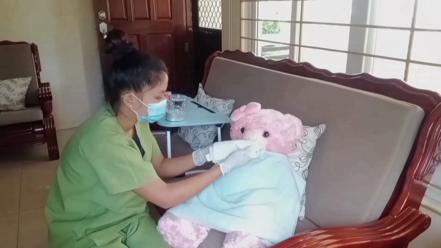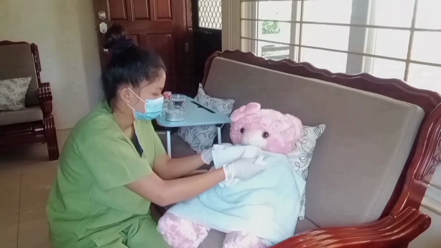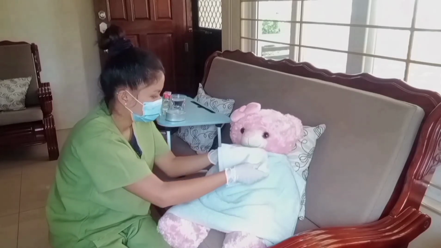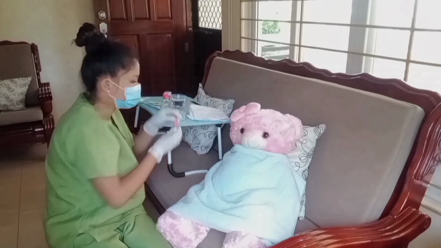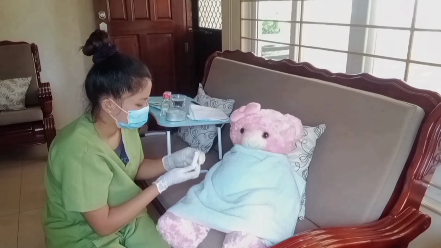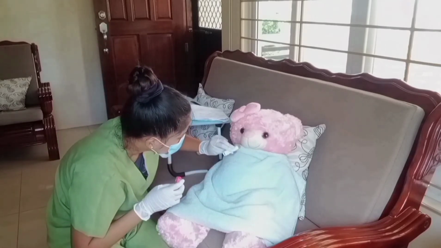Wipe using a clean towel the corners of her lips. And lastly, apply petroleum jelly or lip balm.